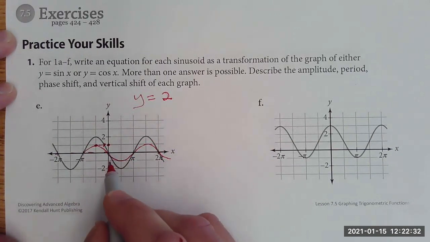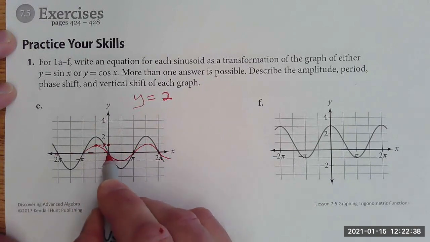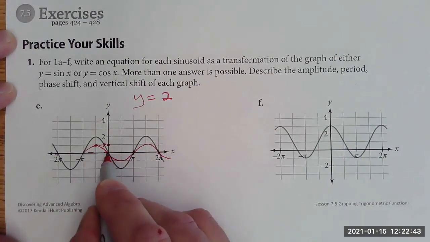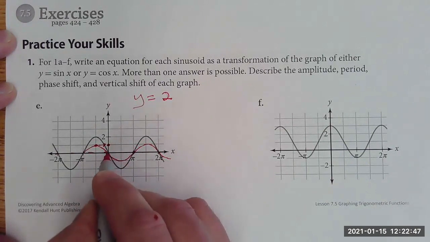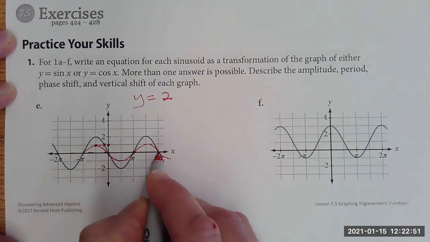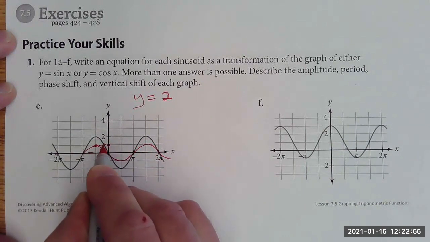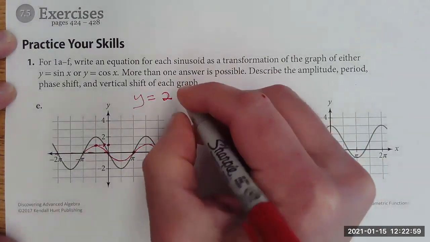To get a sine function, I could move this point here back to that origin. And so I've got two choices. I can use either a sine function that's been shifted from here to there, or a cosine function that started here and has been shifted in the negative direction. So I'll give you two choices here.